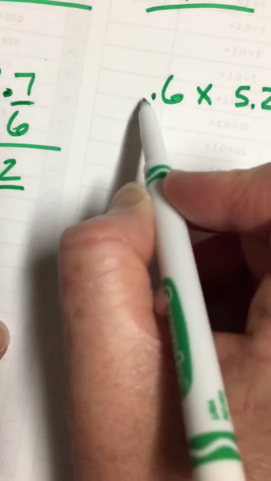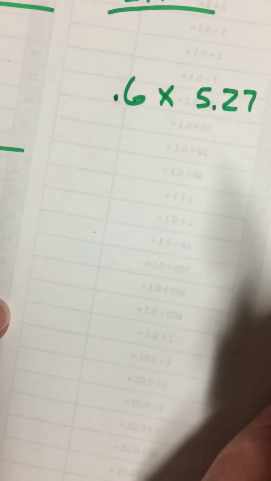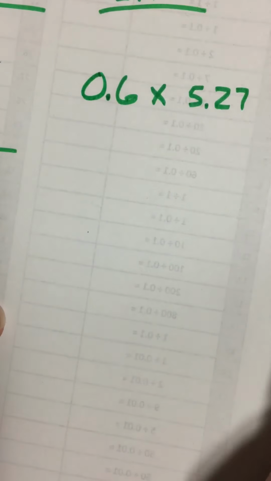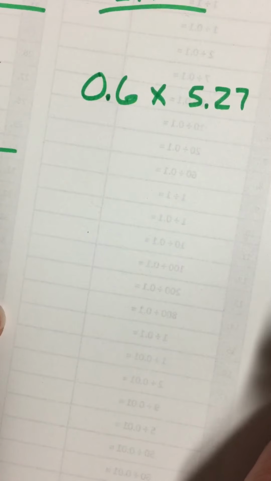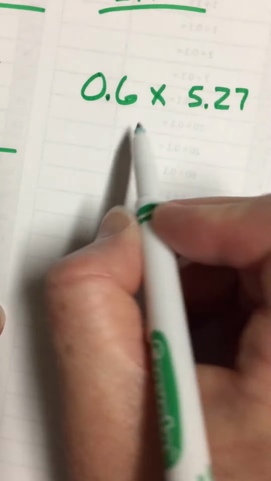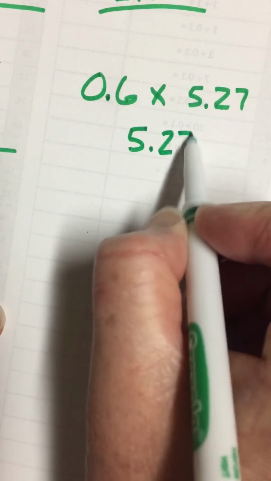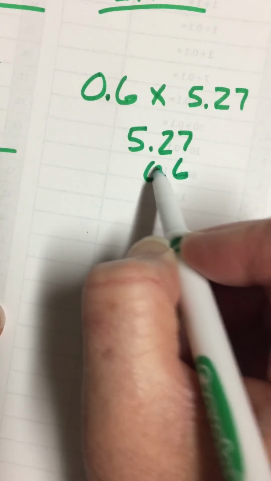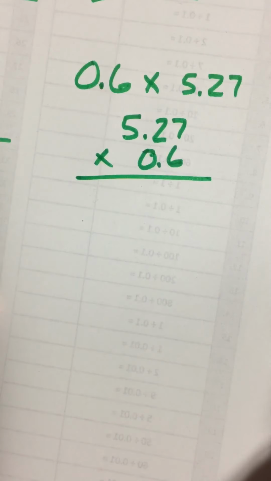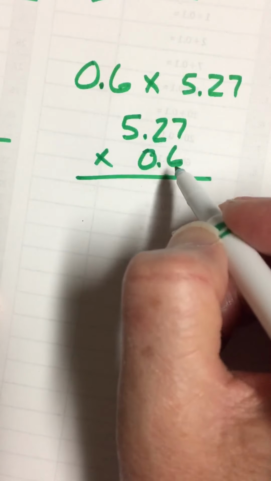For some reason, this particular page doesn't put the 0 in front of the decimal point. You all know how I feel about that. We do not like to leave it naked, so feel free to put that 0 in there. But what you would do is stack it up. They don't have to be stacked up in any particular order. You would just stack them up like you would stack up any multiplication problem, ignoring the decimal point, okay?